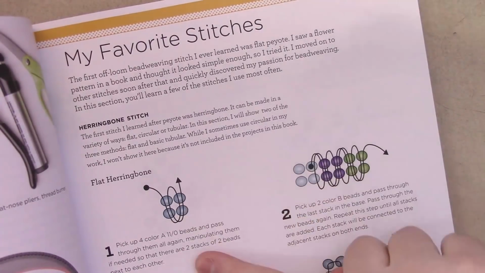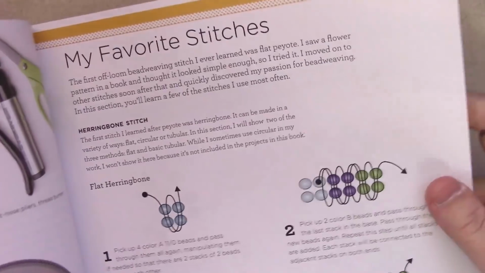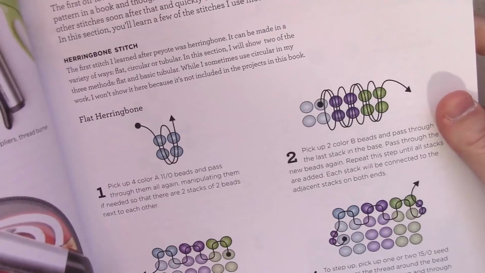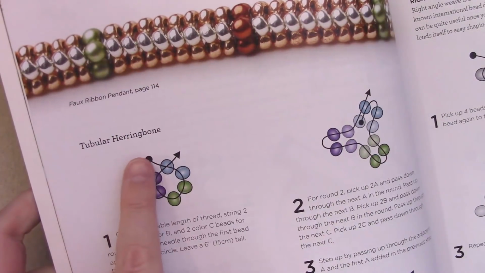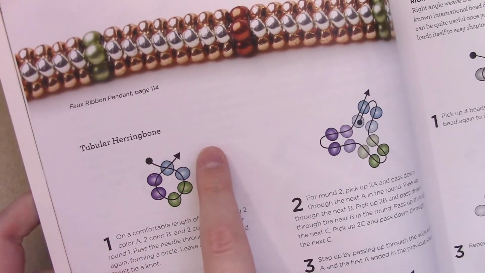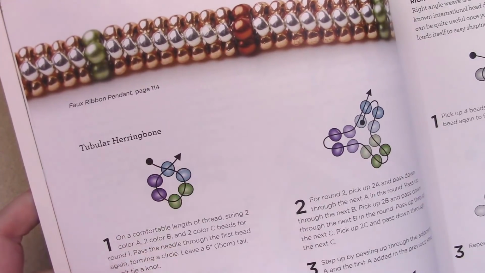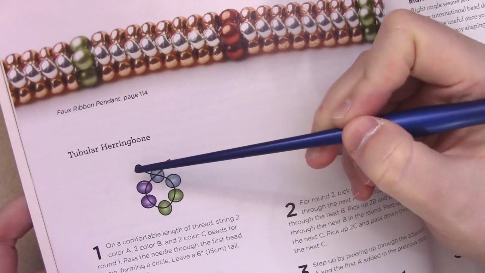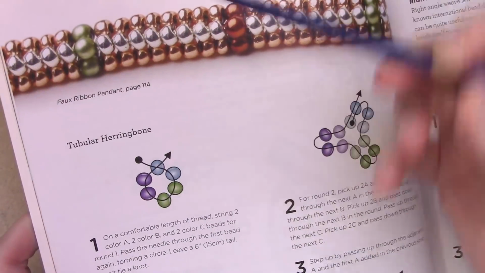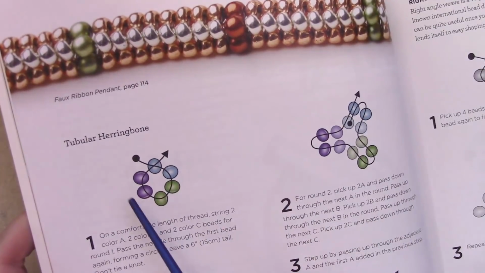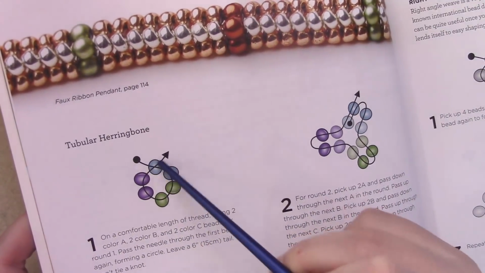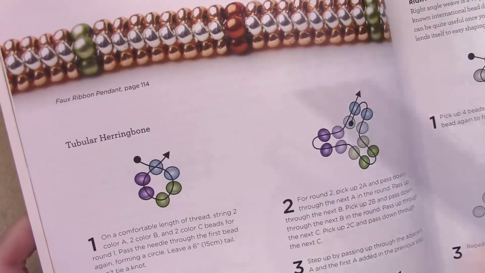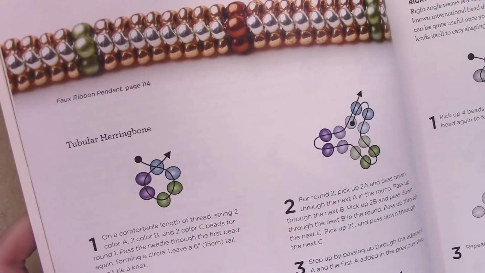Usually there's a diagram with a small blurb of text that describes what's going on. At least in this example, there's generally a start point and an end point that tells you the direction the thread is going. In this example, it's showing you from your start, you're going to thread on 2 blues, 2 greens, and 2 purples, and you're going to go in this direction. Now, it doesn't always look like this when you are threading it.